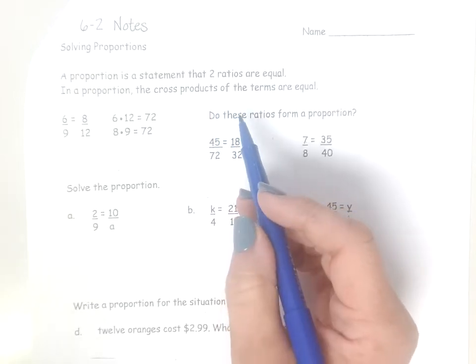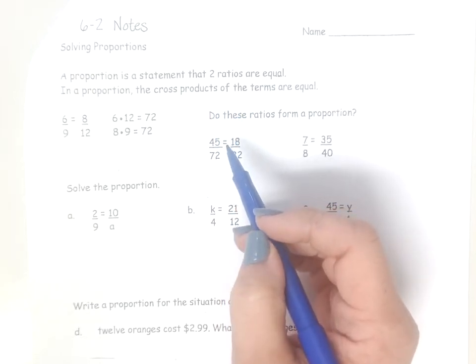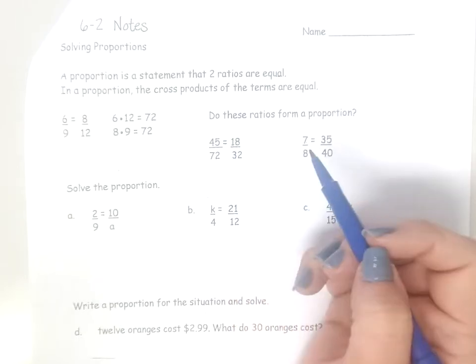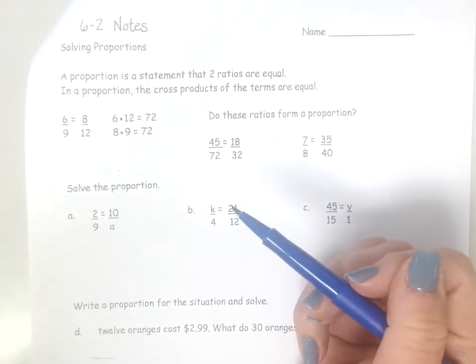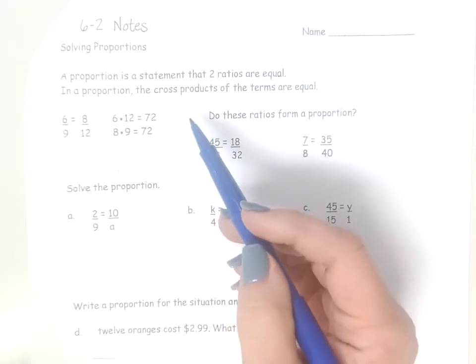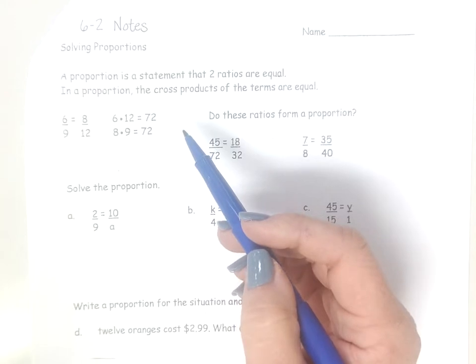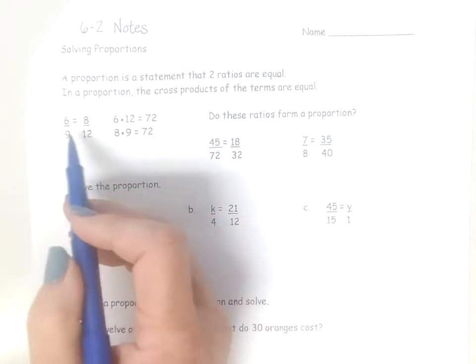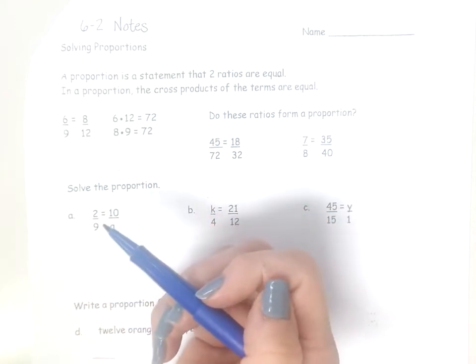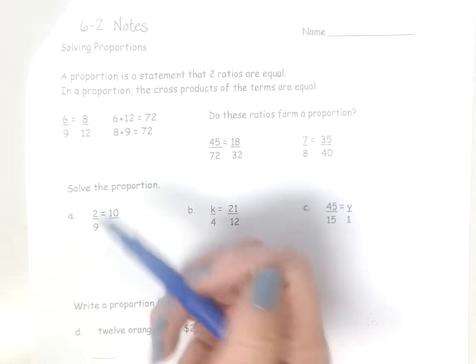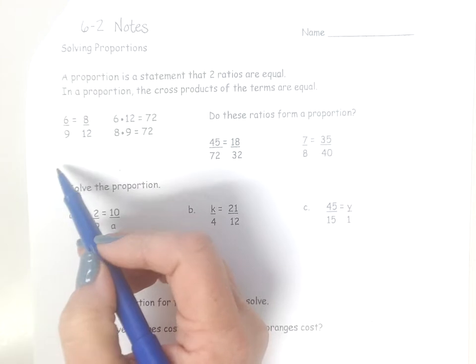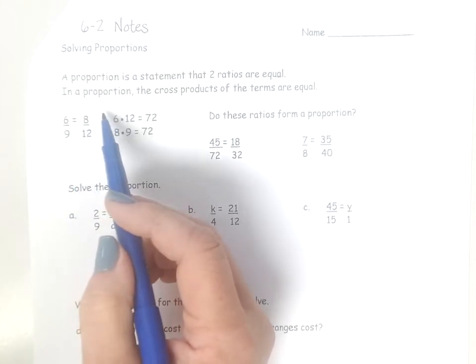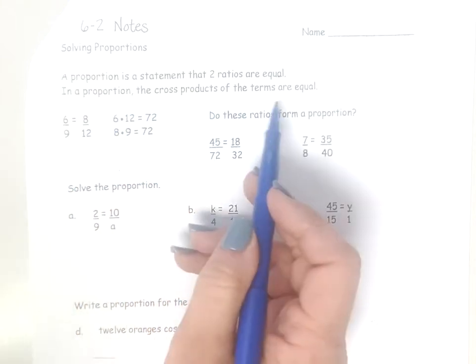But remember, these are not fractions, these are ratios. It's comparing two different things. But when you see them in a problem like this, it just looks like two equal fractions. And to find them, it's pretty much the same thing. I am going to show you the cross product method though, rather than just going across and seeing if I can multiply the same number to get the bottom number. So proportion, here's two equal ratios, and it says in a proportion, if they're proportional, the cross products are equal.